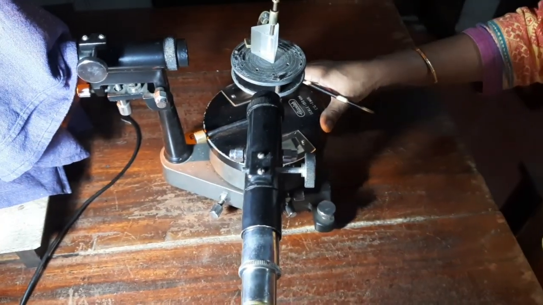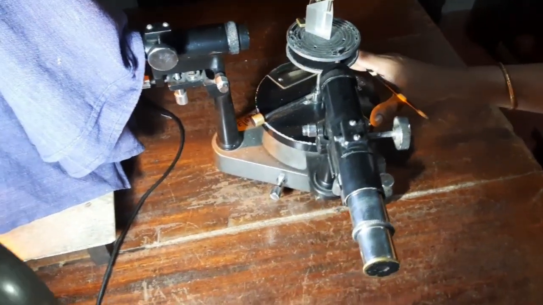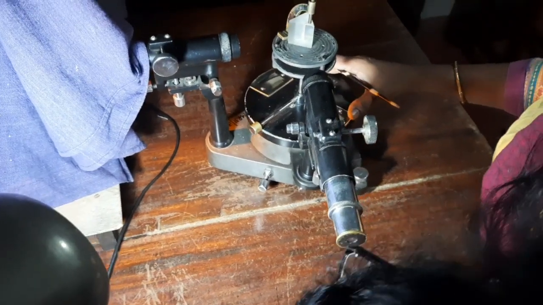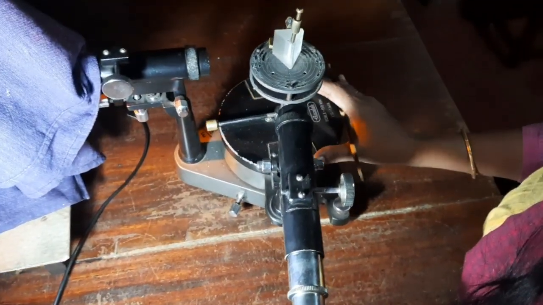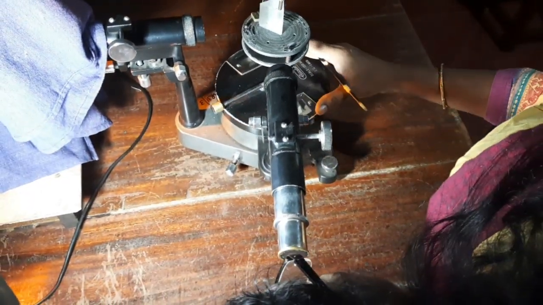So looking through the telescope, I should be able to get the reflected image at this position of the telescope. Looking through the telescope, you can see the reflected image. So clamp the main screw of the telescope and use the fine adjustment to exactly coincide the line spectrum with the crosswire.